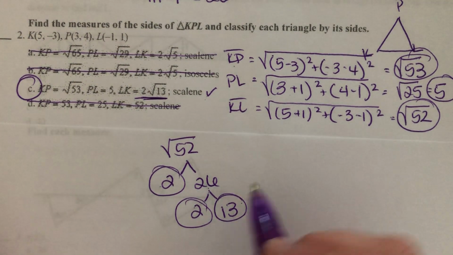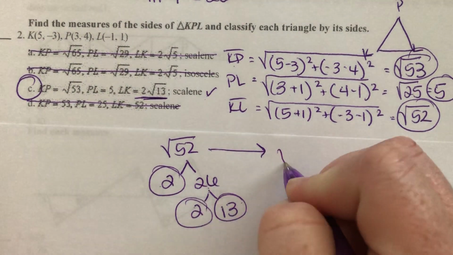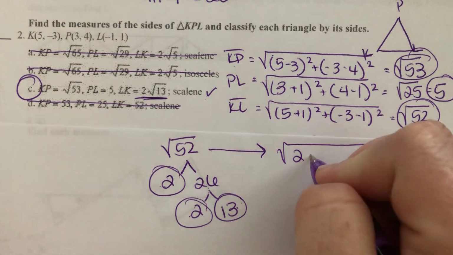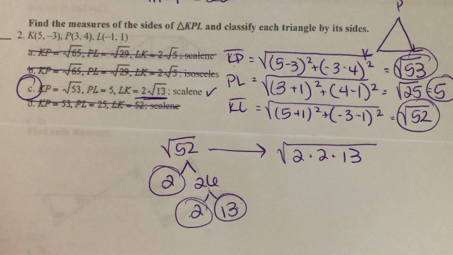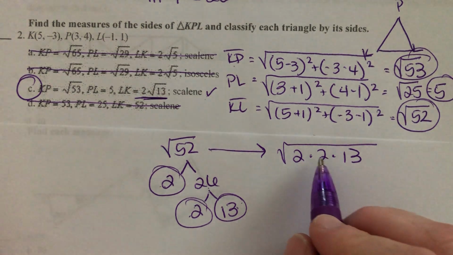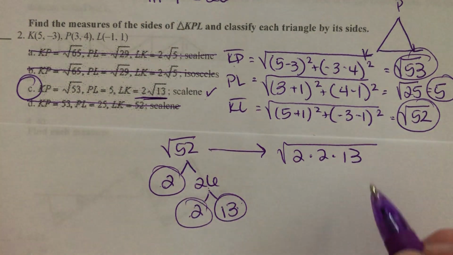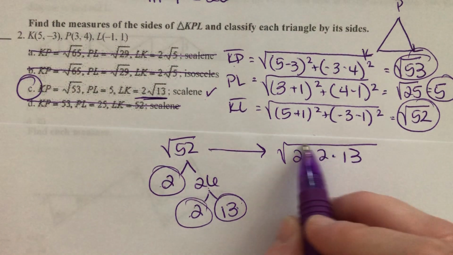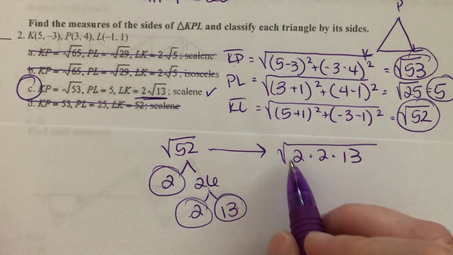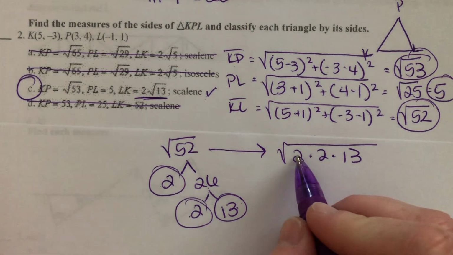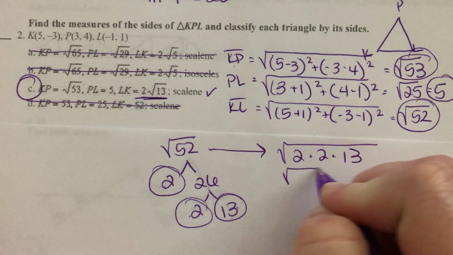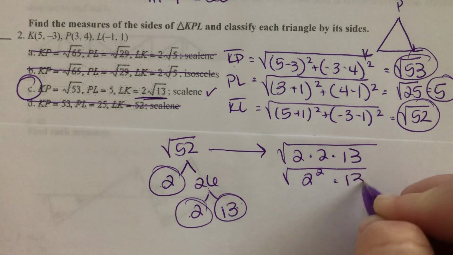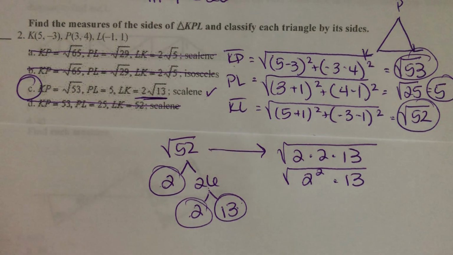That's a prime number. So I can actually rewrite this as square root of, and then multiply all these dead ends together. 2 times 2 times 13, right? 2 times 2 is 4. 4 times 13 is 52. So we're good here. This is the same thing as this, okay? So now I want to pair up any sets of the same number, right? So I have 2 times 2. 2 times 2 is the same thing as 2 squared. And then I still have this times 13 on the end.